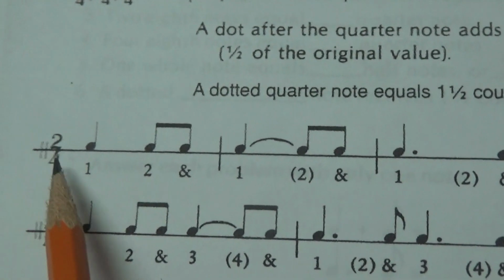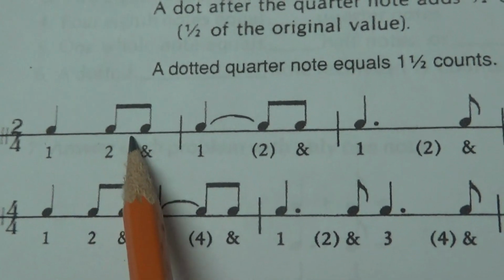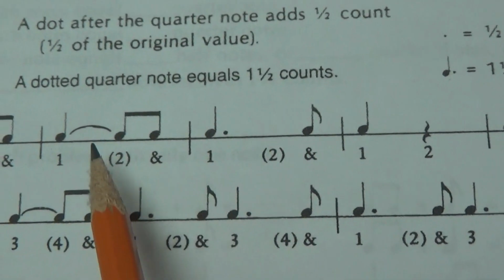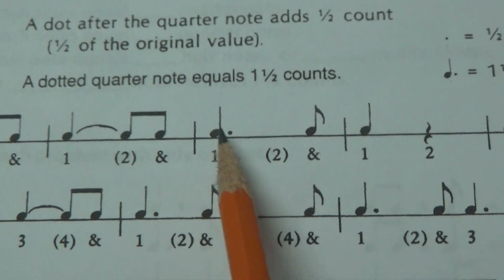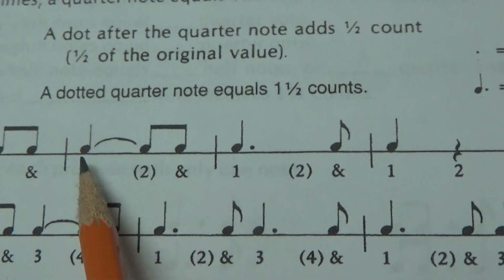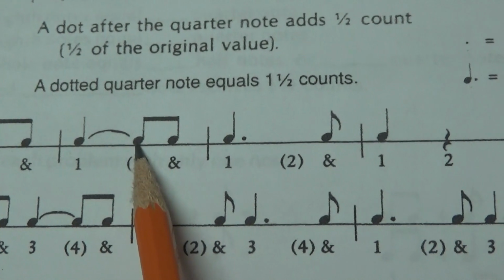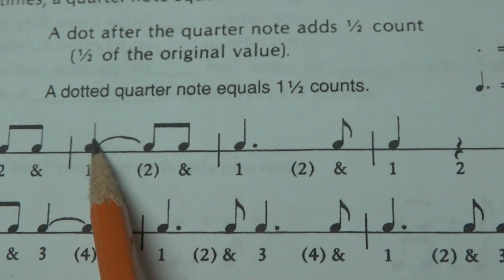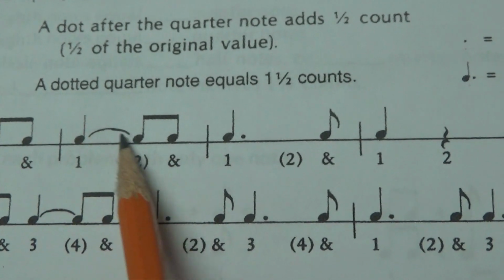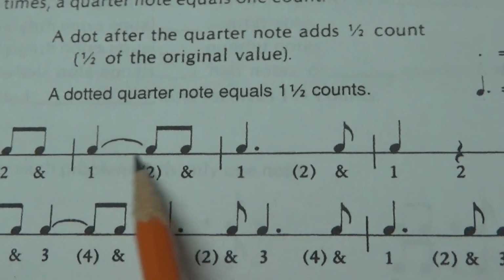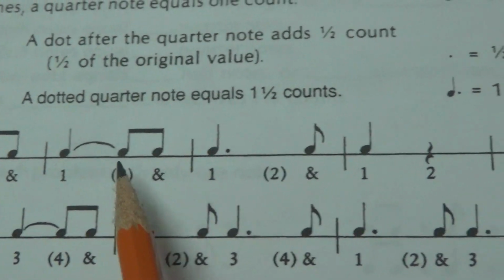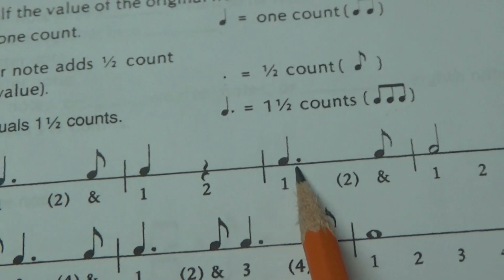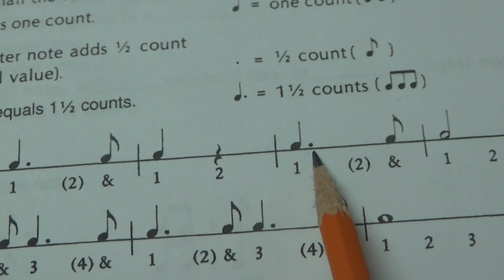Here's an example. 1, 2, and 1, 2, and 1, 2, and. So you can see this dotted quarter note is equivalent to a quarter note tied to an 8th note. And when we say tied, that means it's connected. So when you see this tie here, you count them as one sound. Okay, so that's the introduction to the dotted quarter note.